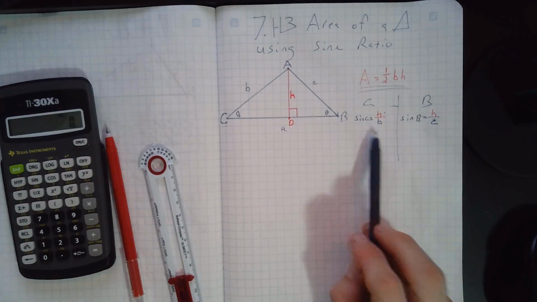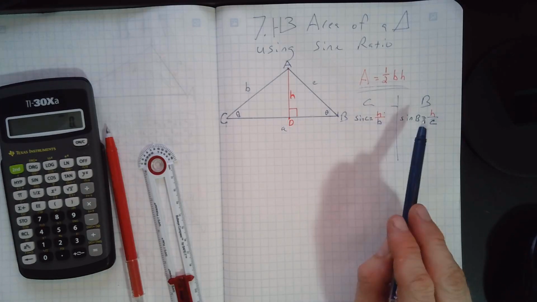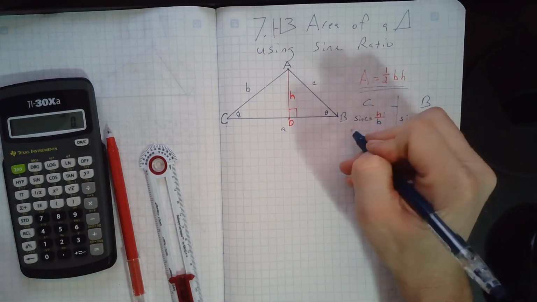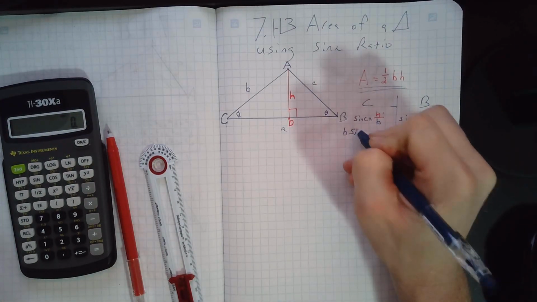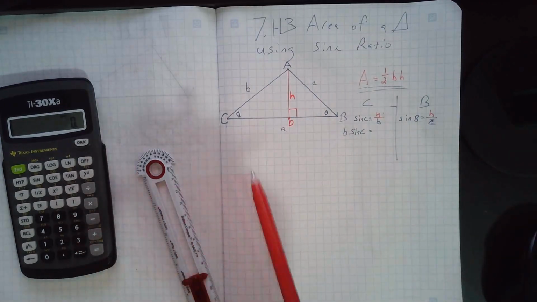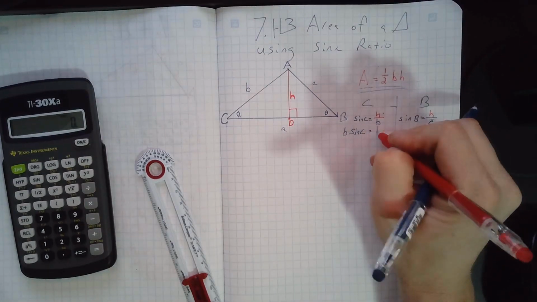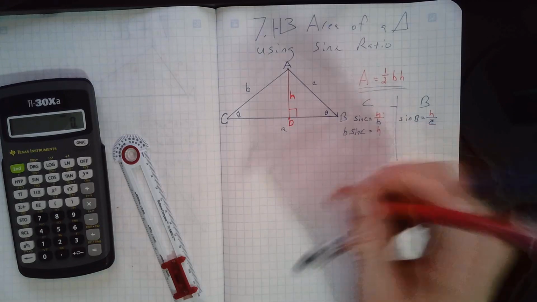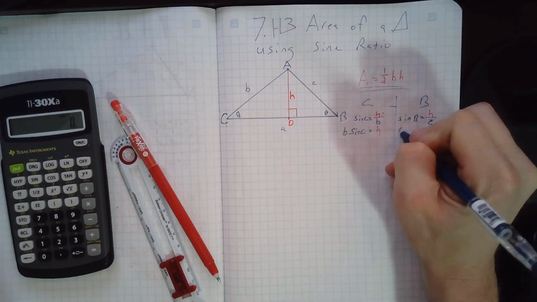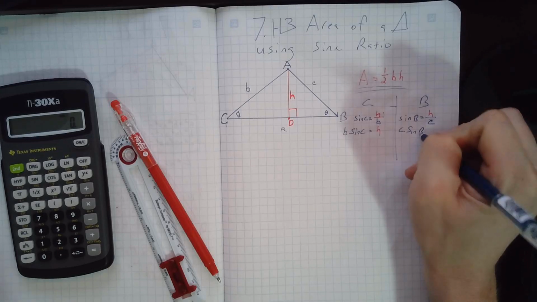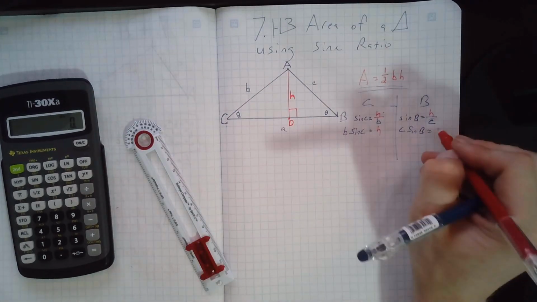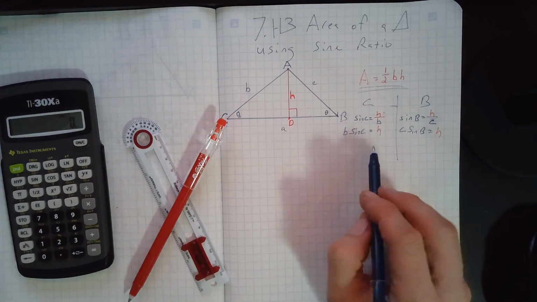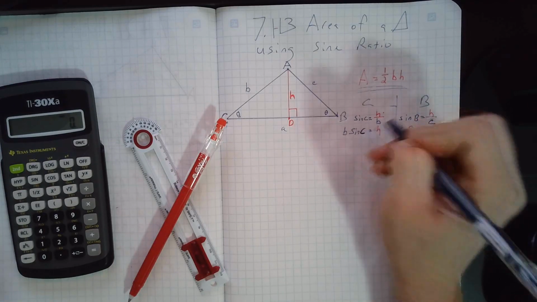Okay, so what is the common term in both of these? It's pretty obvious that it's h. All right, so we'll solve both of these for h. So this is b times the sine of C equals h. And we'll also say that c times the sine of B equals h.